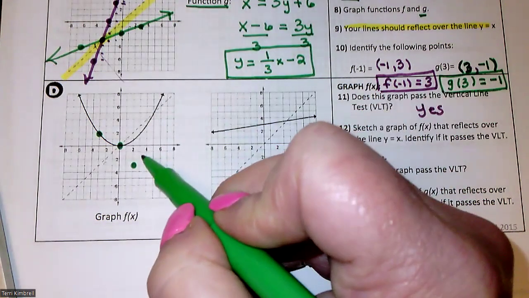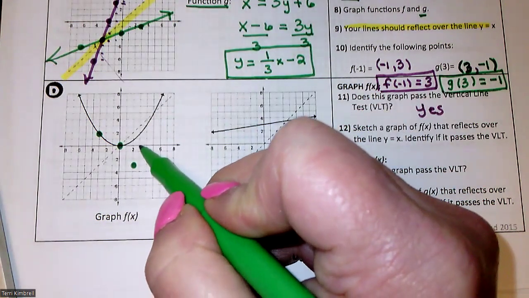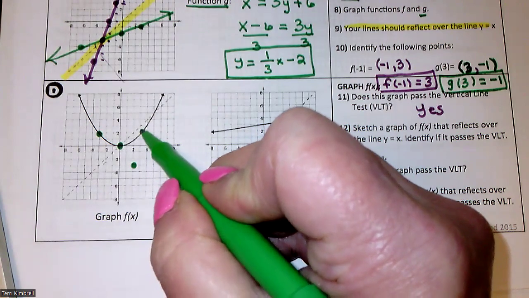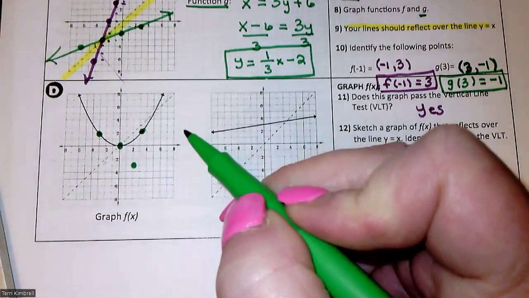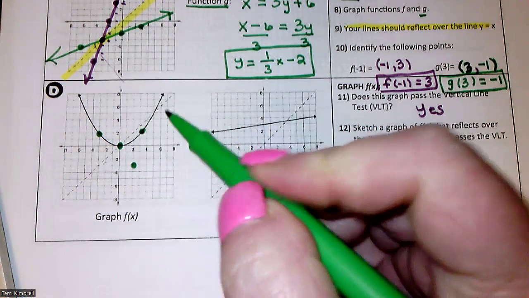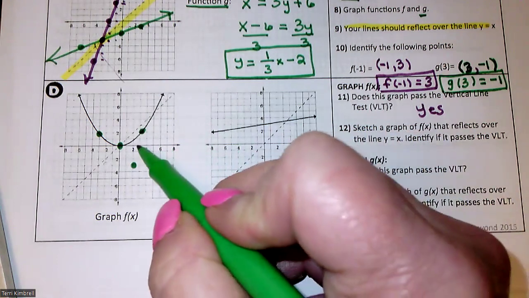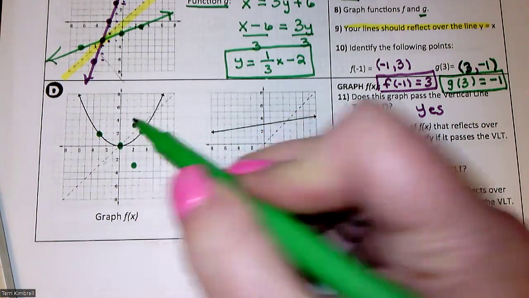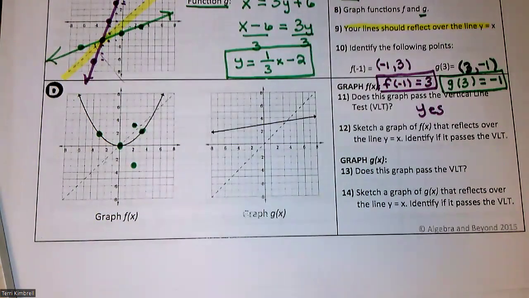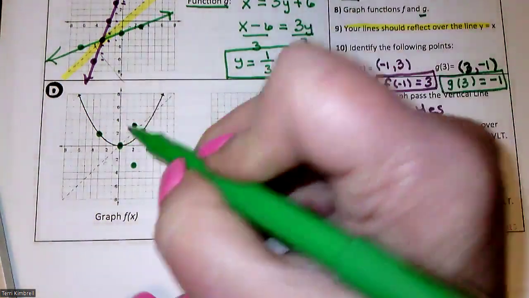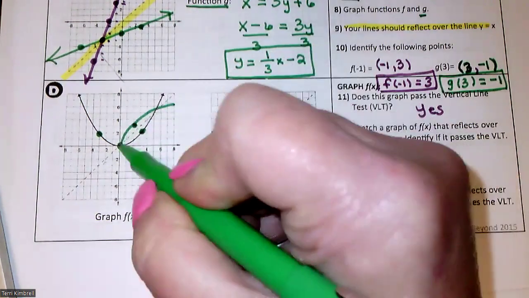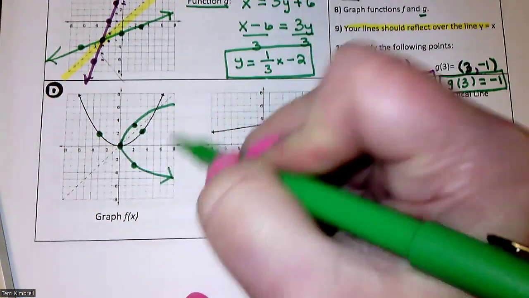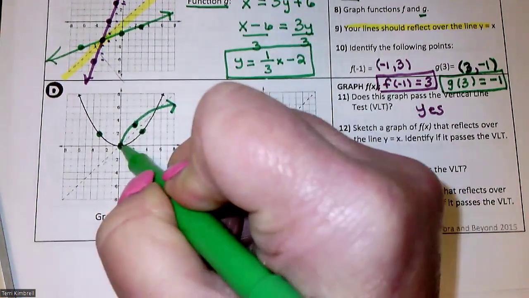So if I have a point at 3, 2, then there should be a point at 2, 3. So let's draw that.